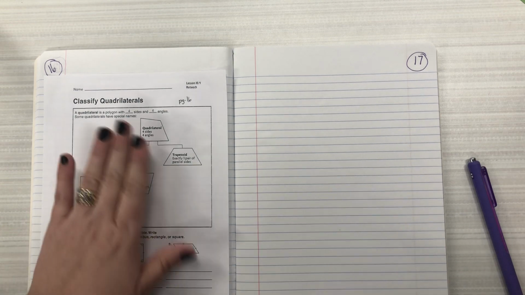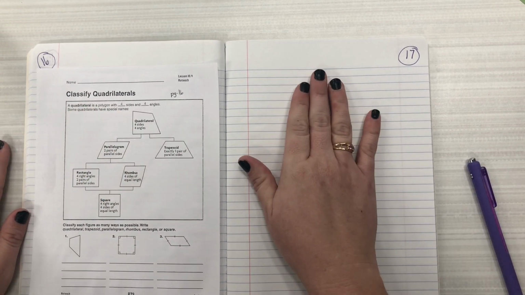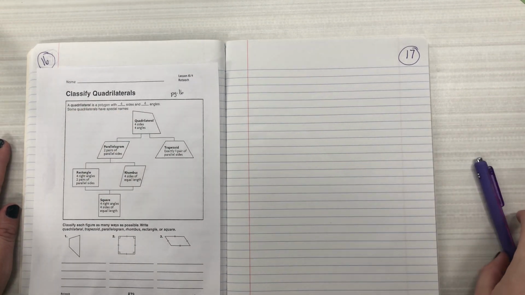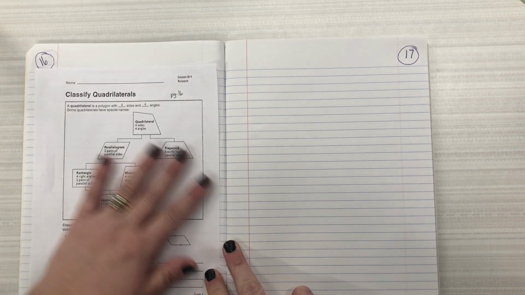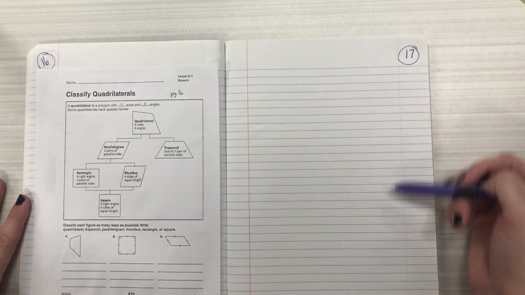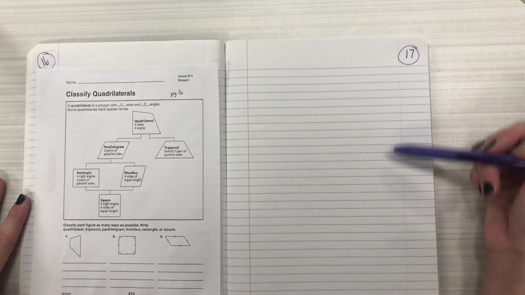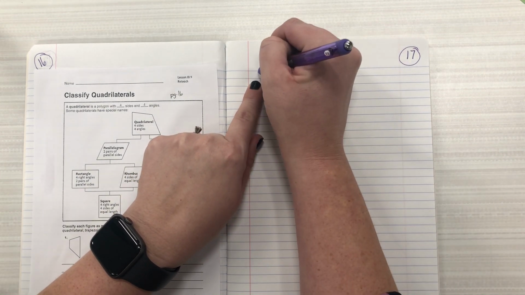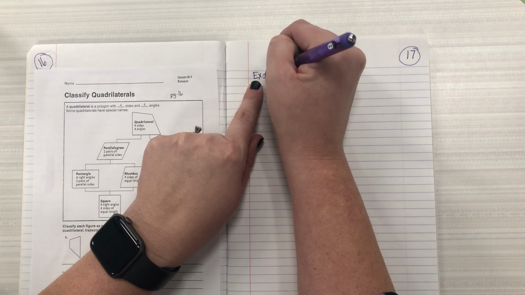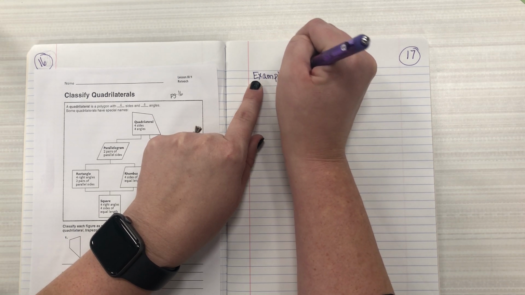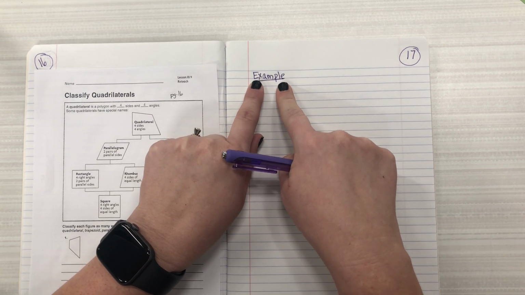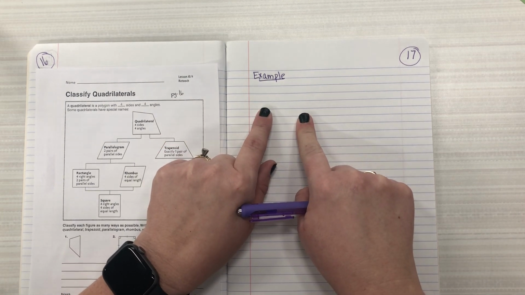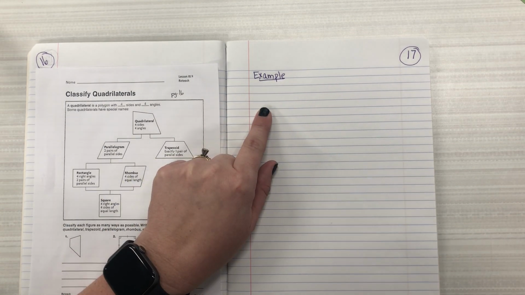Before we get started with our left side page, we're going to go ahead and set up the right side page. So today we're getting in the habit of what's going to be expected on the right side, which is going to be our further practice problems. So on the top line, you're going to write the word example. So this section is going to be used for Mrs. Ling to give you an example of a problem, focusing on the content that we're learning.